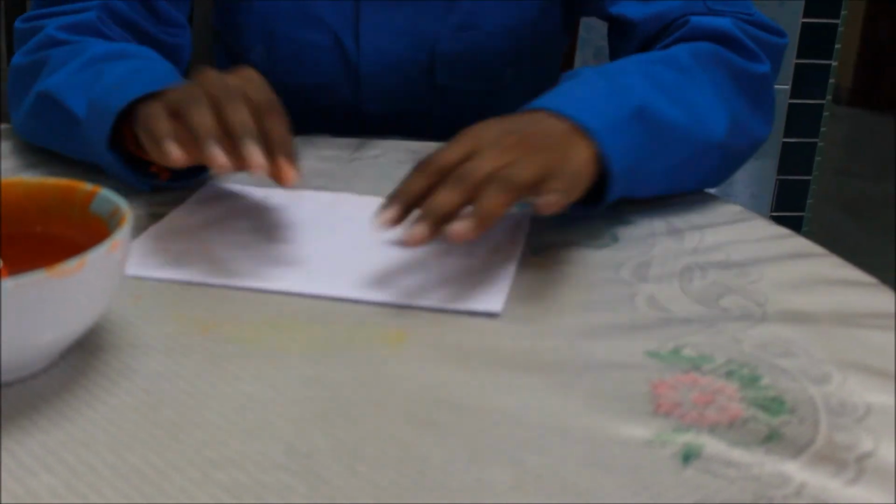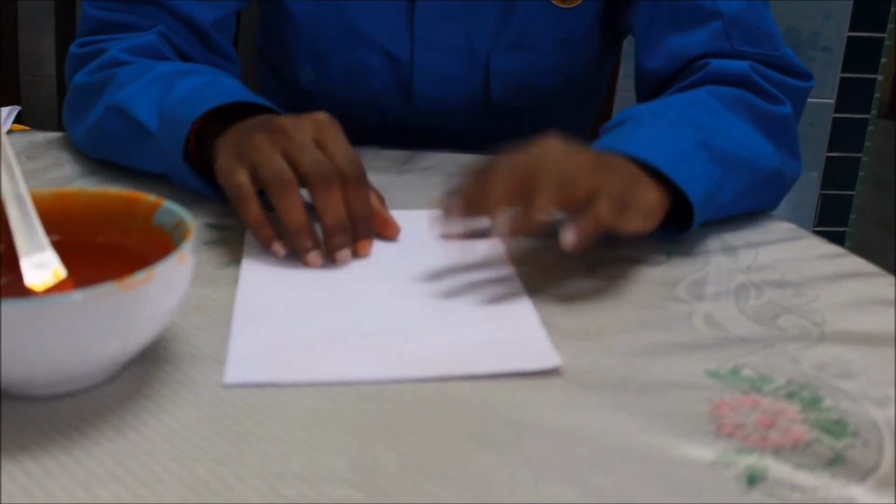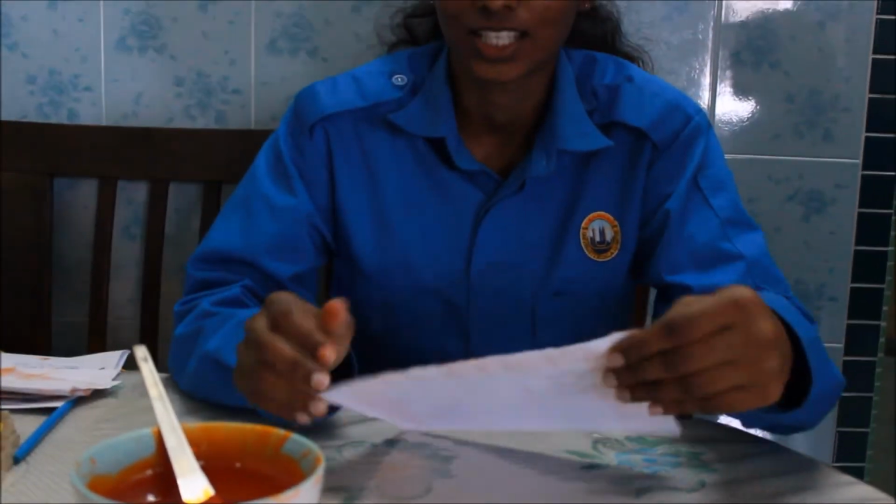We have to leave it around 2-3 minutes to dry, to stick this paper.